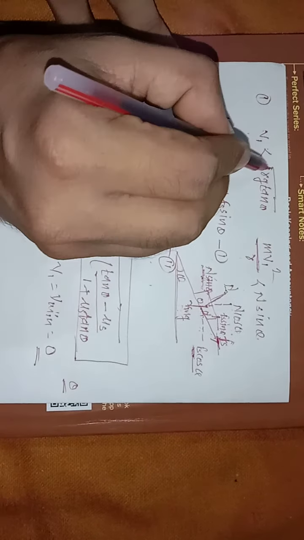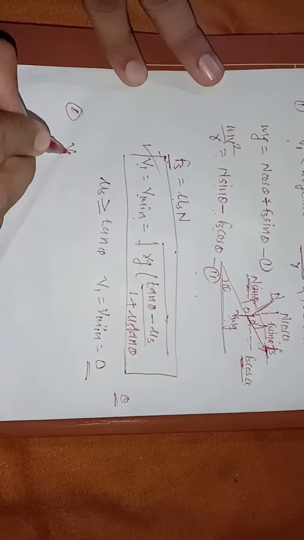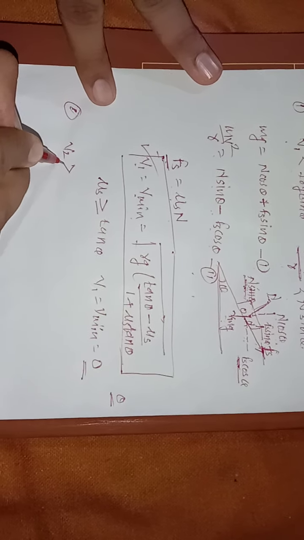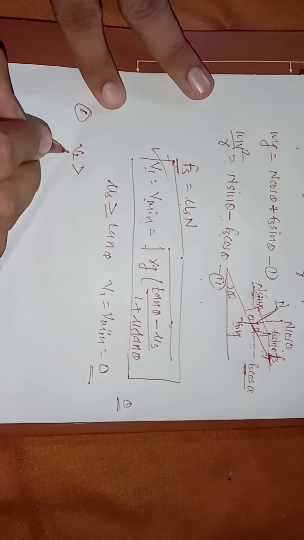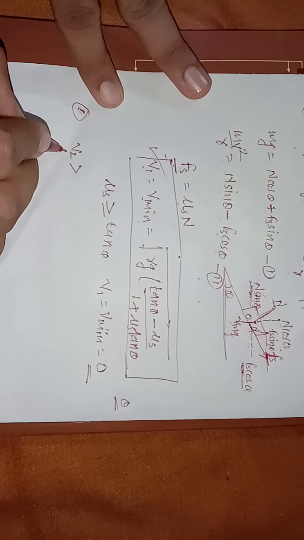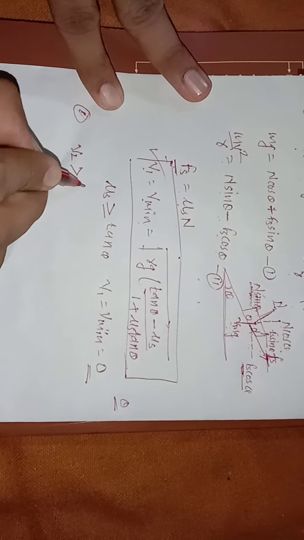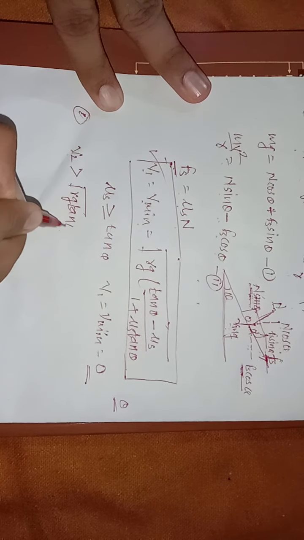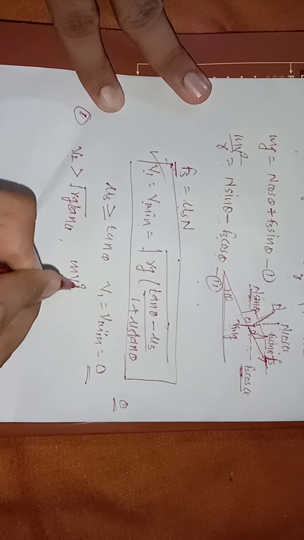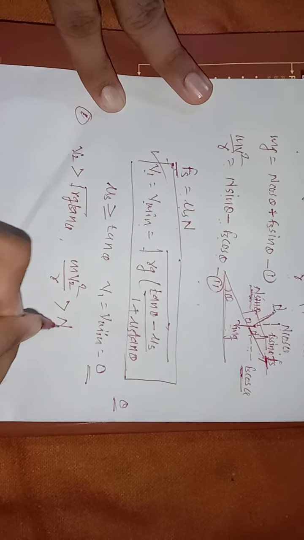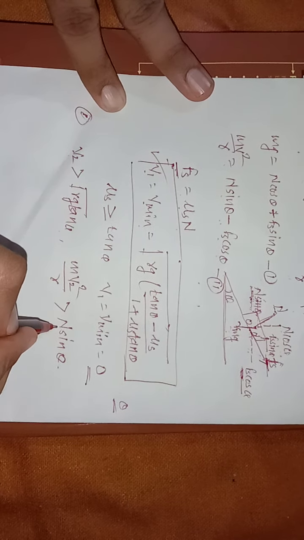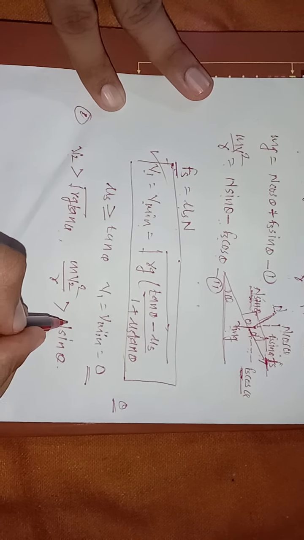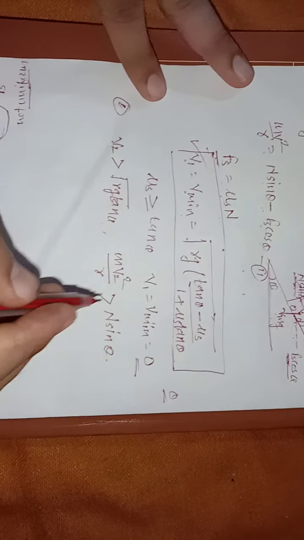In that case also, if v1 is less than under root rg tan theta, in the same way here v2 is greater than under root rg tan theta. Now we have to find the maximum speed, or v max. So m v2 square upon r is greater than n sin theta, because that provides the necessary centripetal force. So in this case also, Fs is the force of static friction.